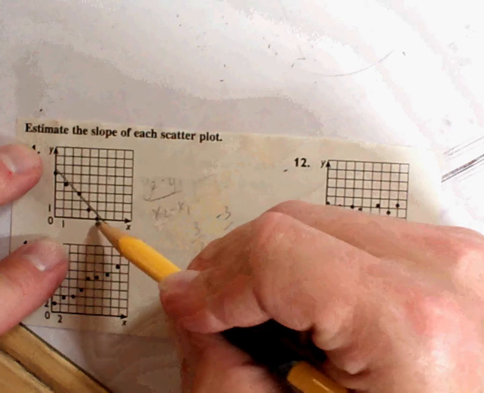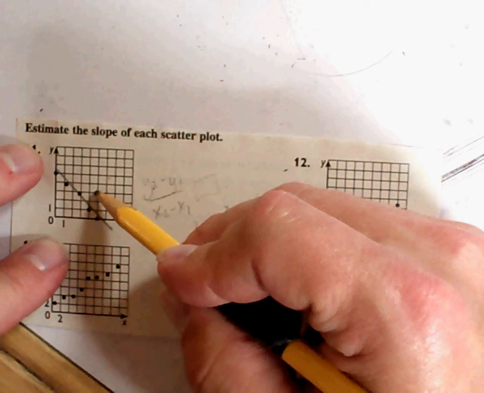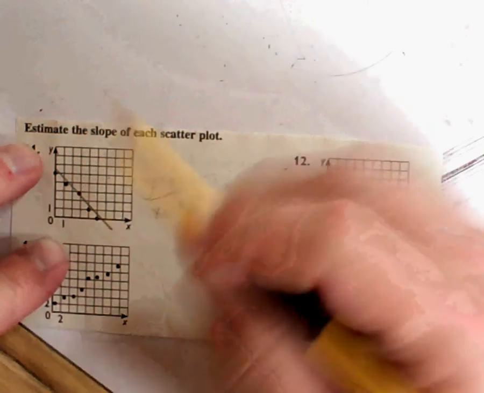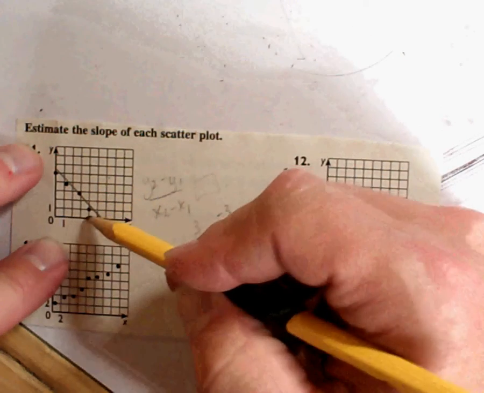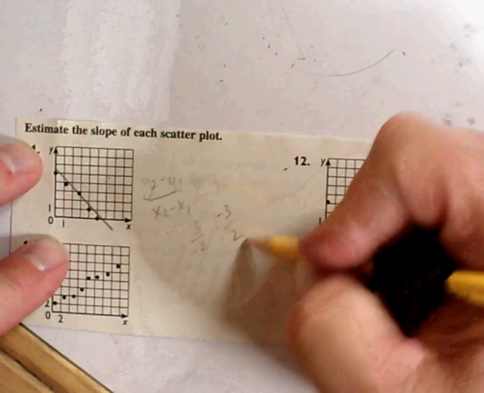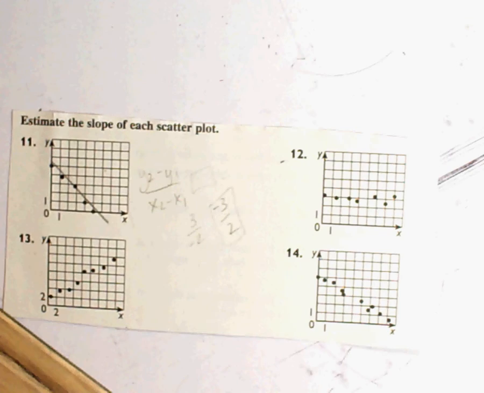Okay, so I'm going up, which is positive, and then I went left. So that means if I was at that point, I would go down 3, 1, 2, 3, and then right 2, and I'm right back where I was. So I look for an answer close to that. Okay, and so you can do a scatter plot.